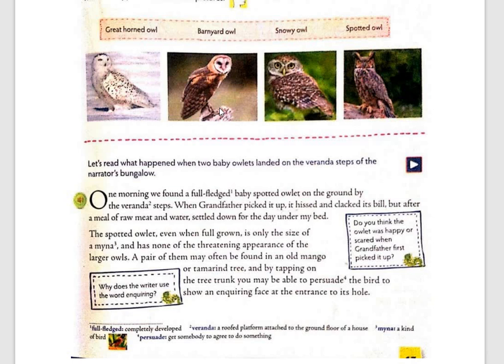The narrator is very loving and affectionate towards all kinds of pets that sometimes come to their home automatically, and sometimes Grandfather brings them. It's a very happy family that the narrator always talks about in these kinds of stories, where he tells us about his peculiar pets. So this one story, the spotted owl, we will be finding here.